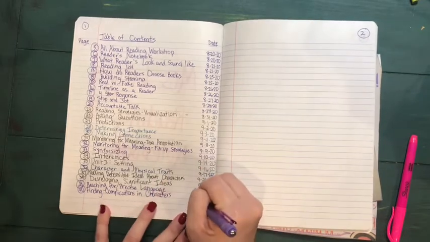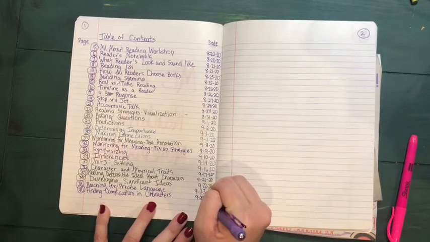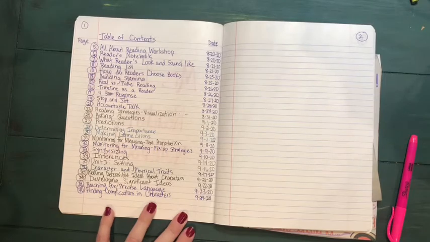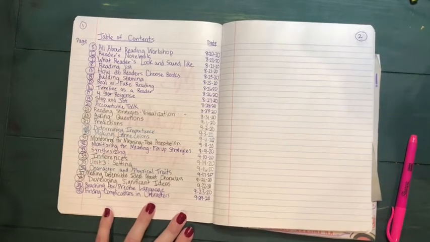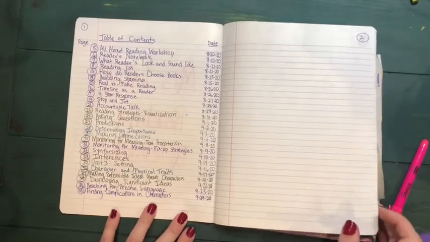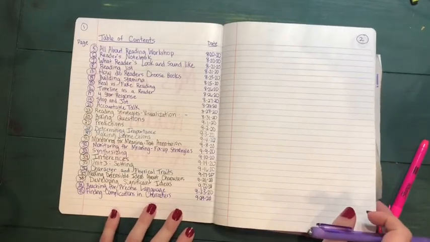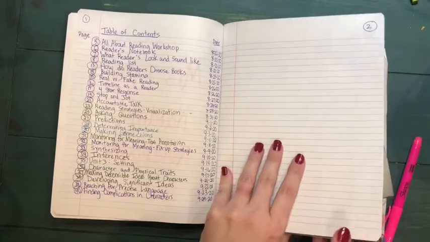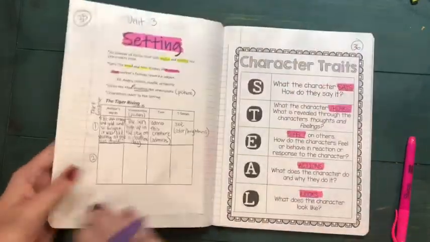And today is 9-29-20. Remember, at any point you can go ahead and pause the video and push play when you're ready to continue. Make sure that you're keeping yourself organized and that you are keeping up. We're going to go ahead and turn back to page 40.